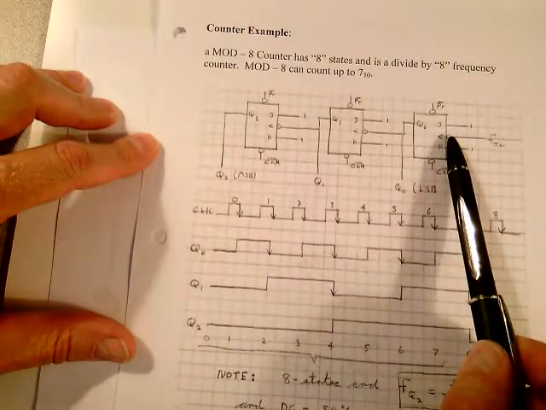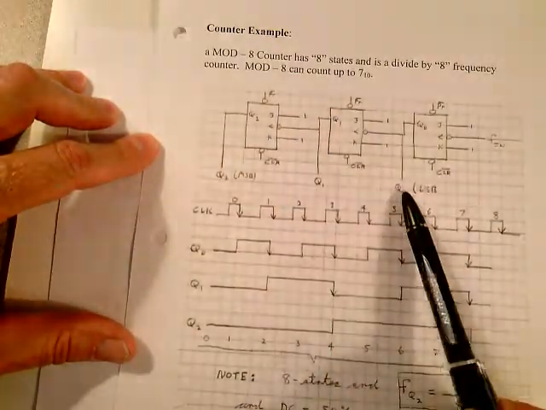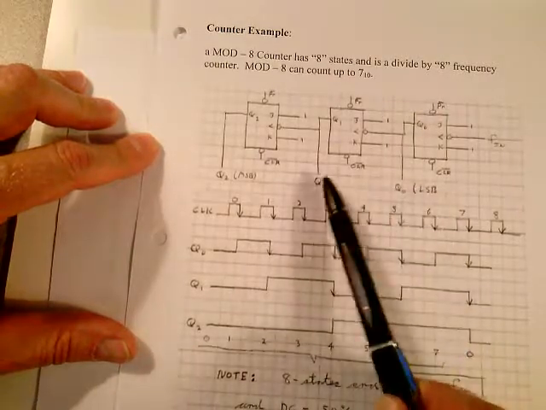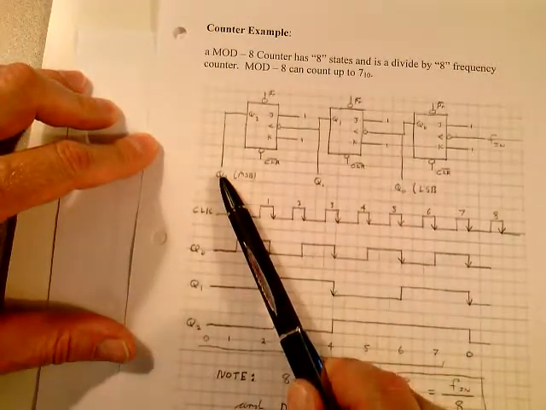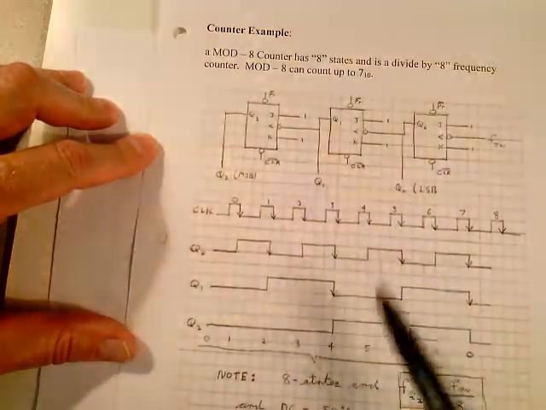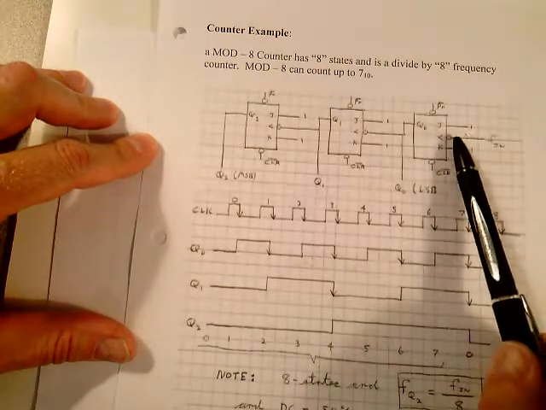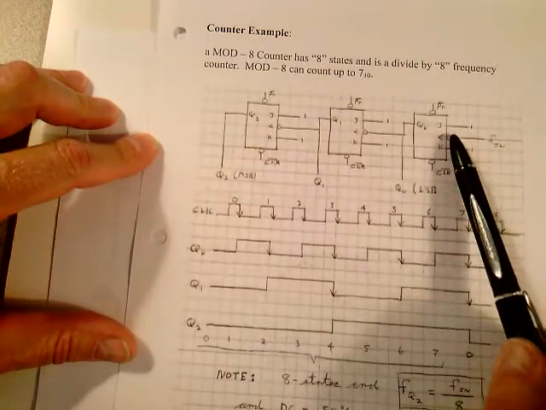Here's my frequency coming in. The output goes to the input. Output goes to the input. Here's my least significant bit. And there's my next bit. Here's my most significant bit. This is my mod 8 counter, which has 3 bits in it. Here's my clock, 1 clock coming in. The clock just goes to 1 flip-flop in a ripple counter.